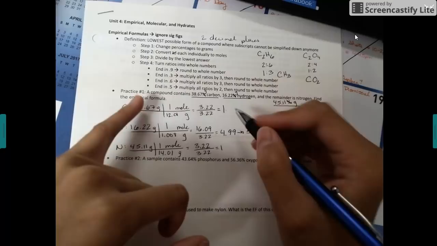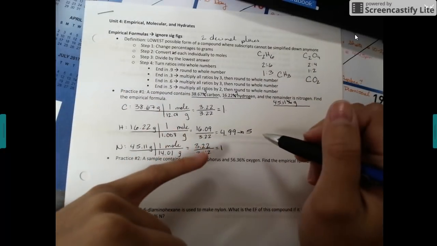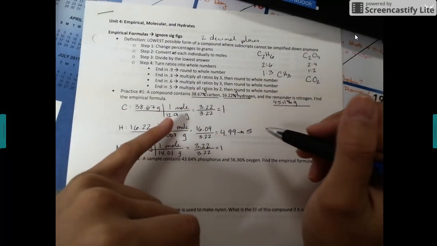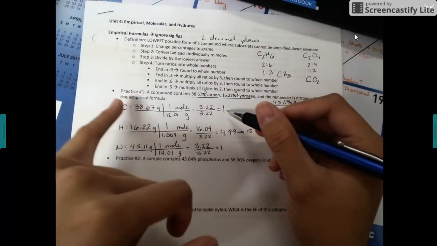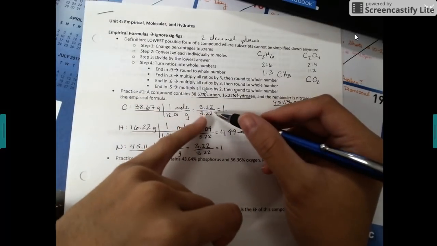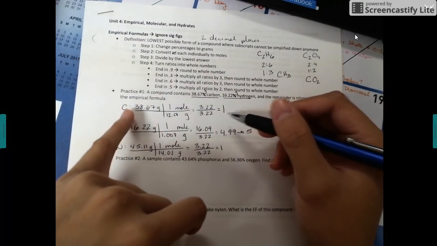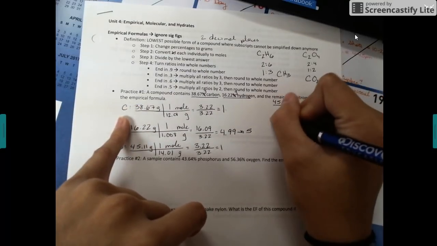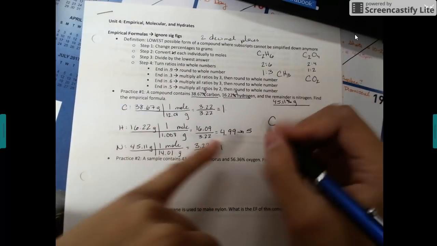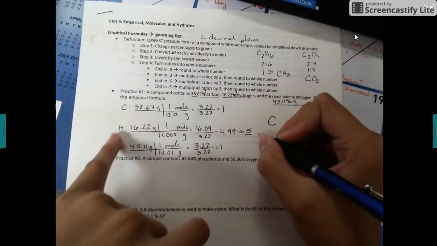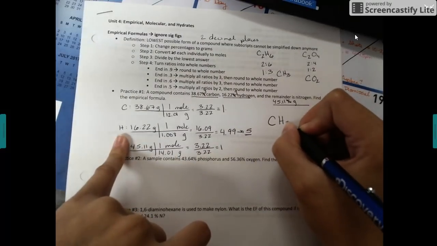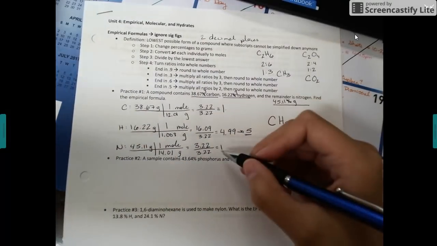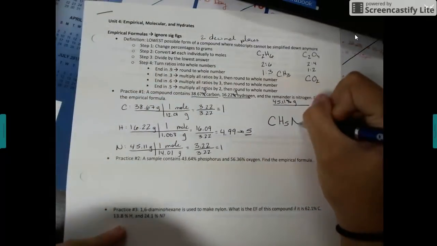All right. Now that we have this, we've got our answer. These are ratios. Mathematically, we found the mole ratio, and we were able to find that in the formula, there's 1 C, there's 5 of the H's, so I would write H5, and then there's 1 N, so N.